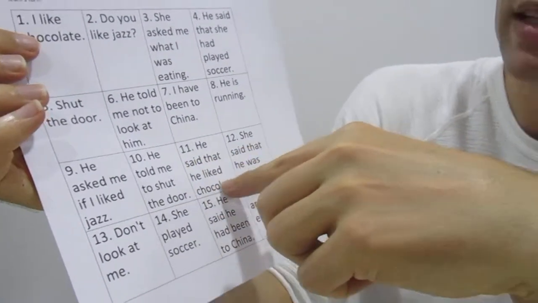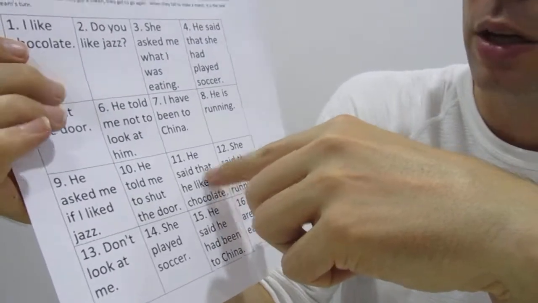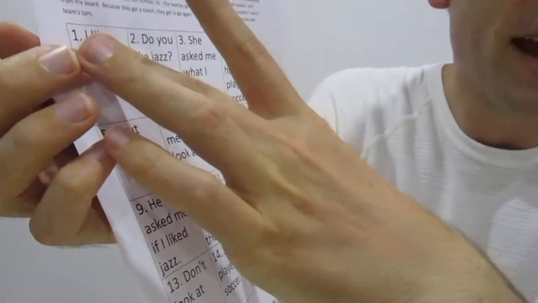Here we go. He said that he liked chocolate. So these two are the matching sentences. If they say number 1, I just read it. They have to listen. They can't see it. And then they will say another number, and I'll read out the next sentence. So they're just kind of listening and remembering what the numbers correspond to.